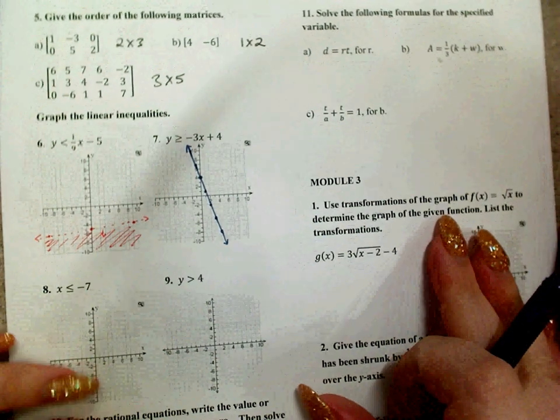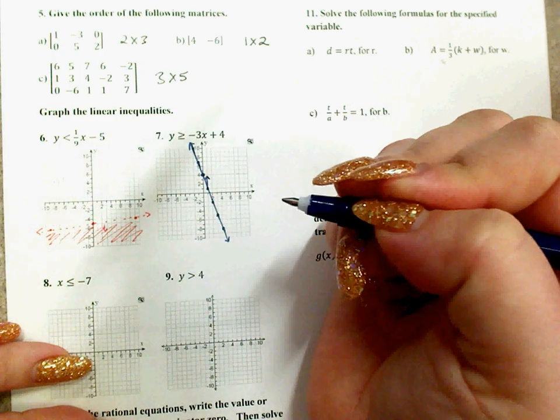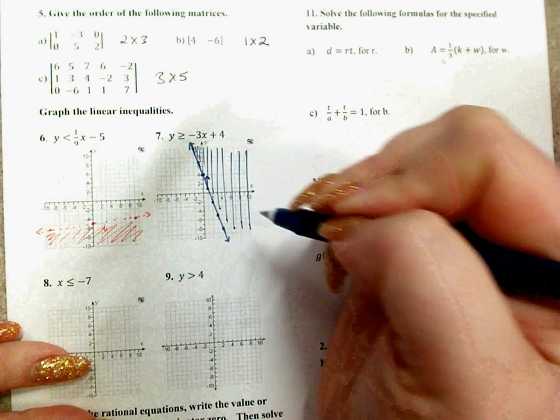And then it says greater than, so the easiest way to do it is pick any point on the line and draw an arrow up. Drawing an arrow up puts me in this piece of it, this half. So that is the shaded region.